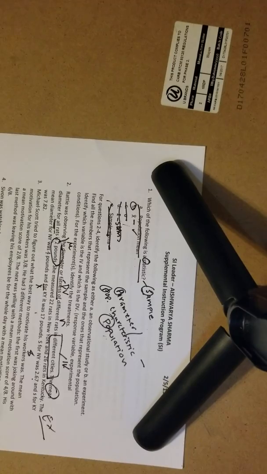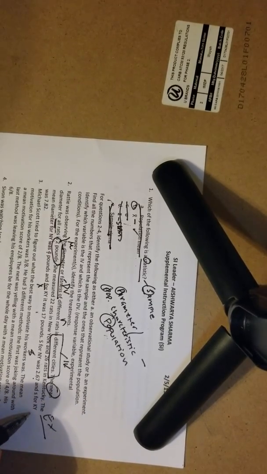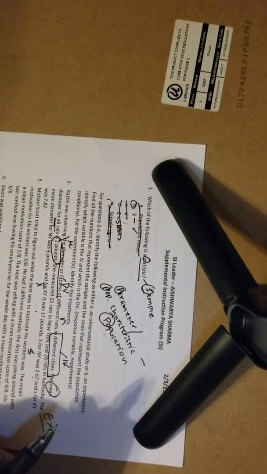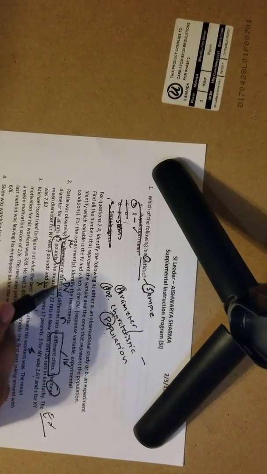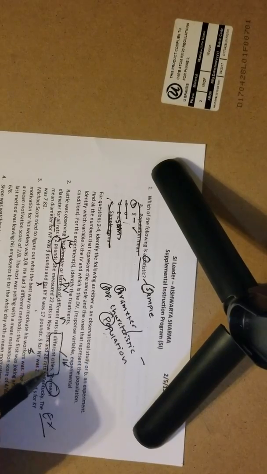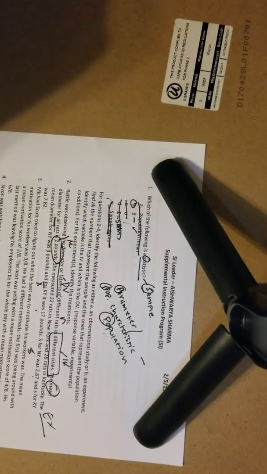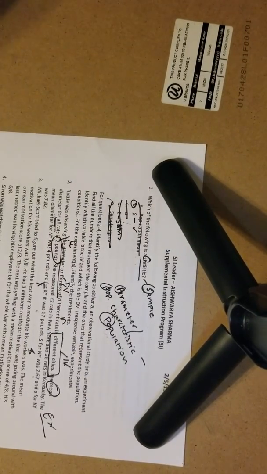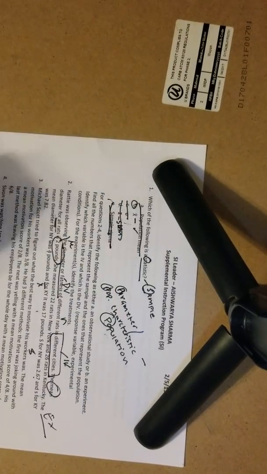So that's that. It's experimental. Is there anything else? Response variable would be the dependent variable. Experimental conditions is the IV, the independent variable of the different cities. And the different treatments would be New York and Kentucky, because those are the different cities.